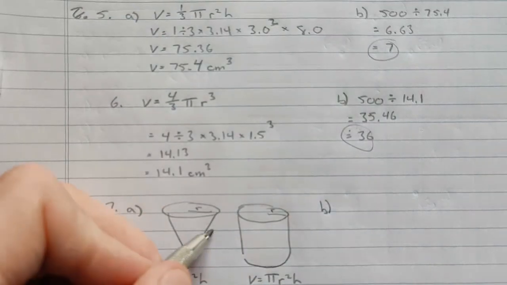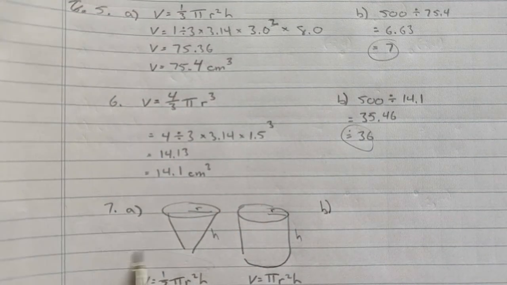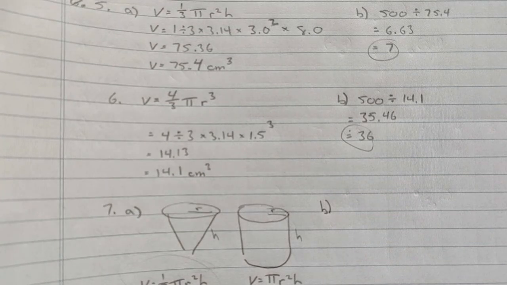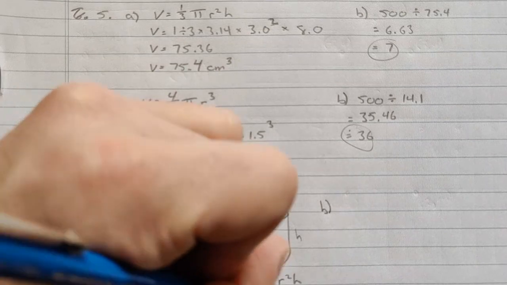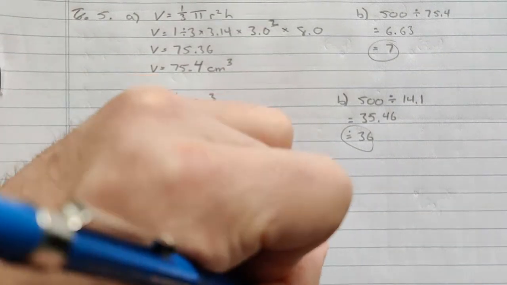So assuming the same height and the same radius, the cone has 1/3 of the volume, so it gives us 1/3 the amount of chips. 1/3 the price of $3 is 3 times 1/3, or $1.